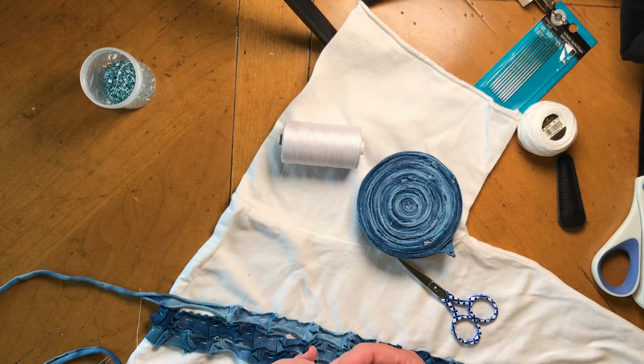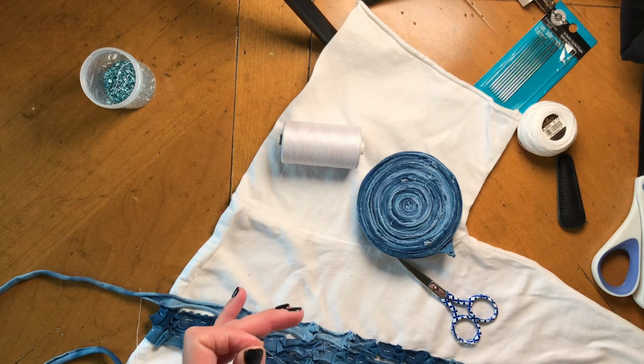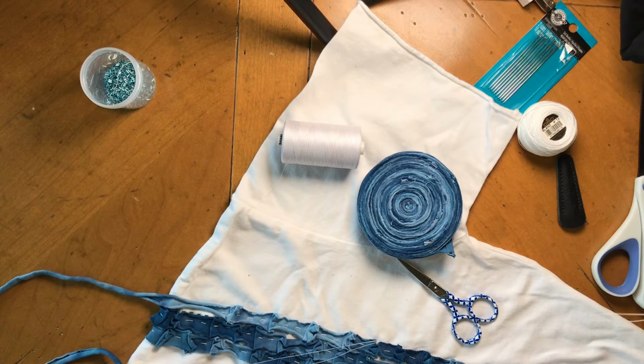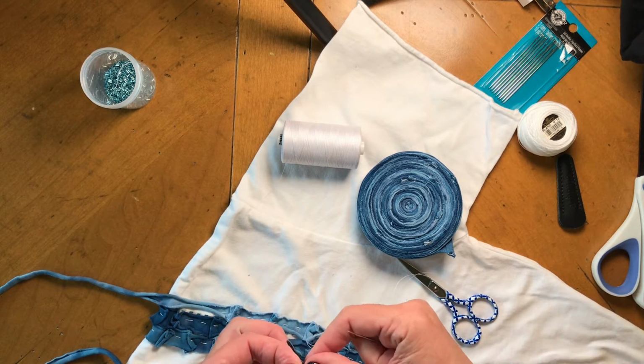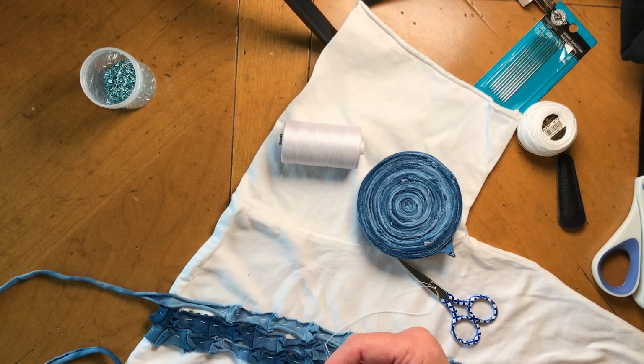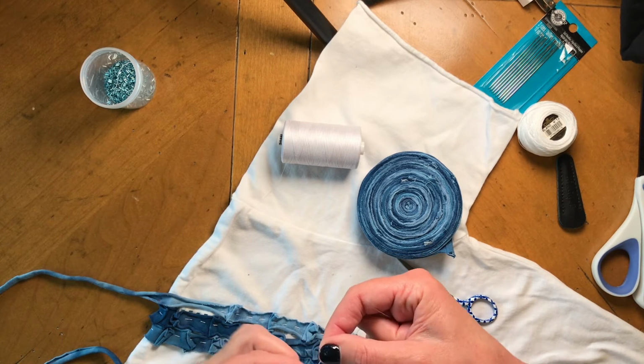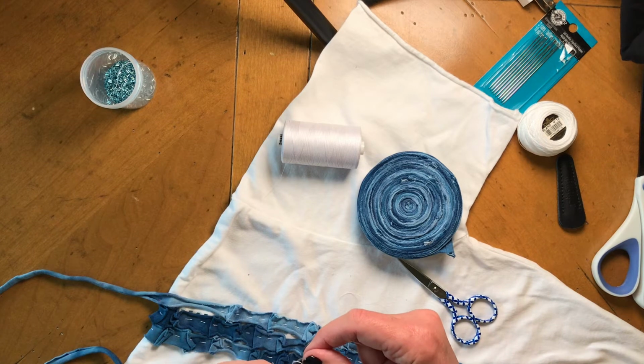Then I get my thread into my needle here. And I double it. So that's why I measured it twice my elbow, because I will have it double. Then with both threads at the end, I will make a knot.